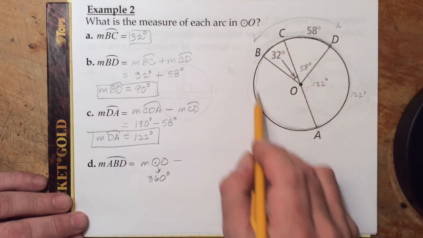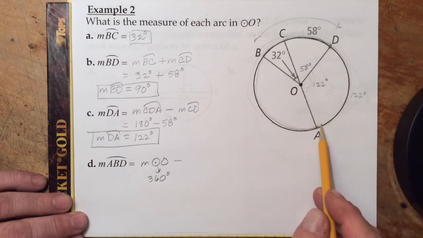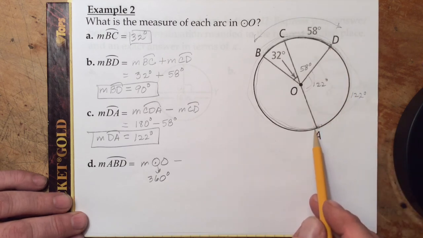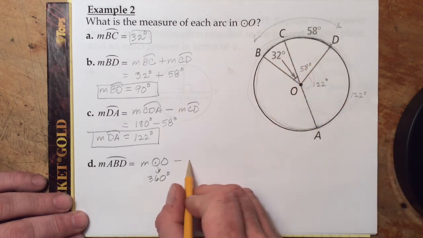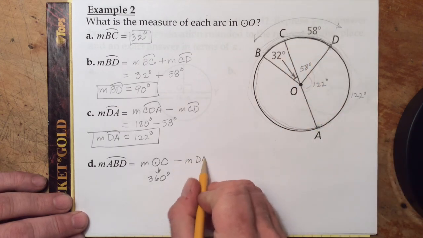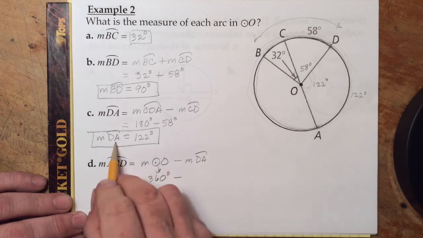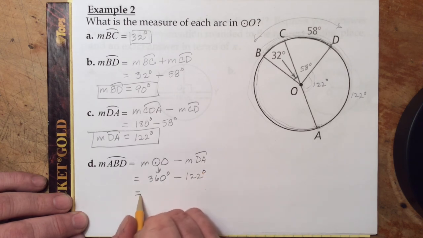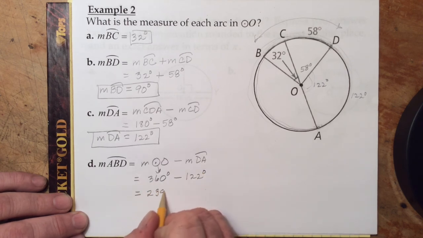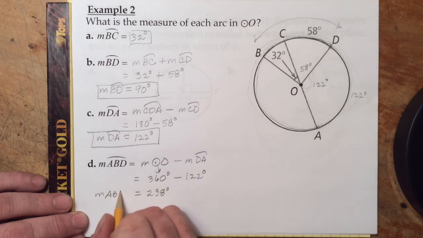Again, the whole circle's measure minus the measure of arc DA gives us what's left, the measure of major arc ABD. So that's 360 minus the measure of arc DA, which was 122 degrees. And that gives us 238 degrees for the measure of major arc ABD.